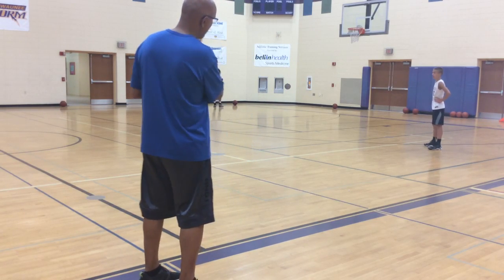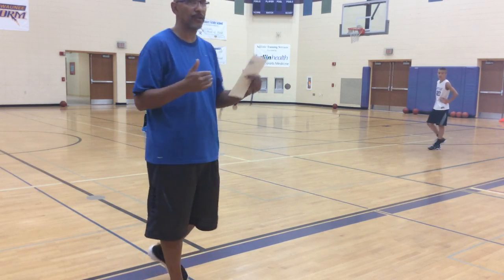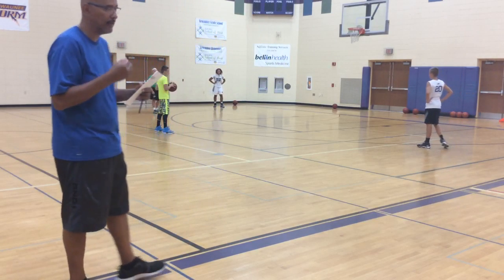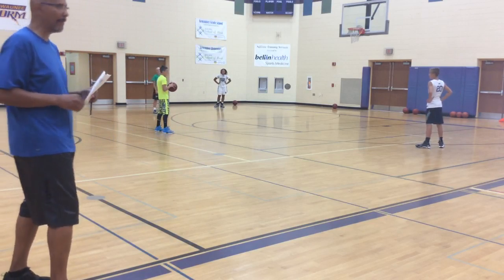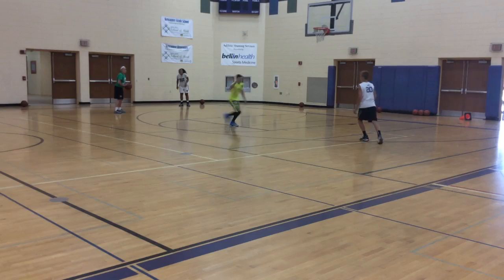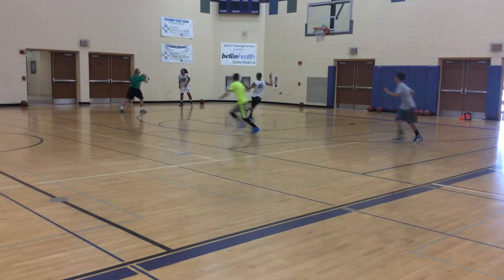Players set their players up and then curl off. The person who set the screen pops back to the top or back to the place where they set the screen. Similar to what we did in 51 with our back screen. Okay? All right, let's go. Pass, screen away, notice this angle, good, cut, pop back.